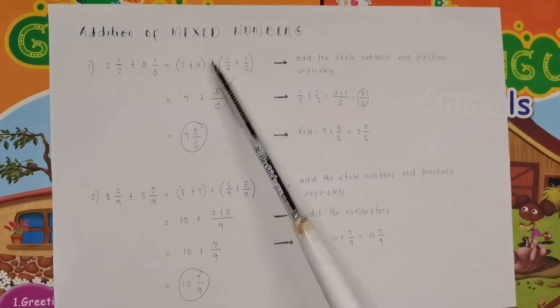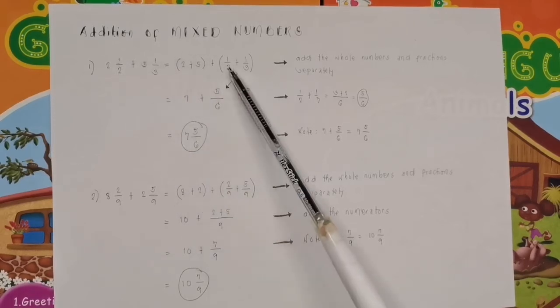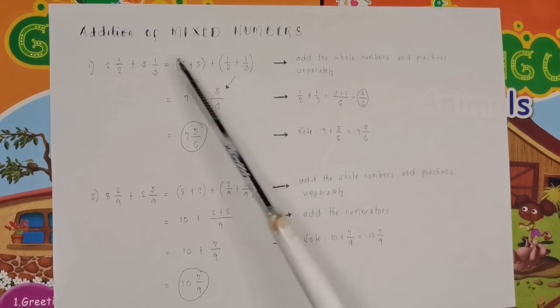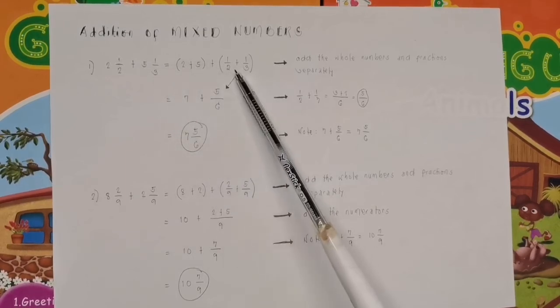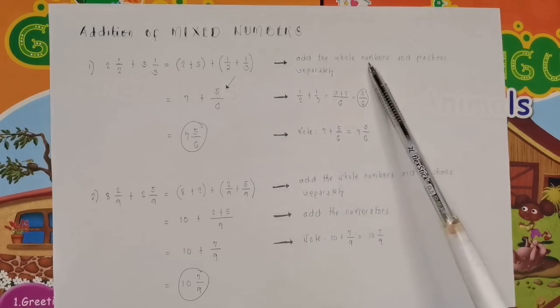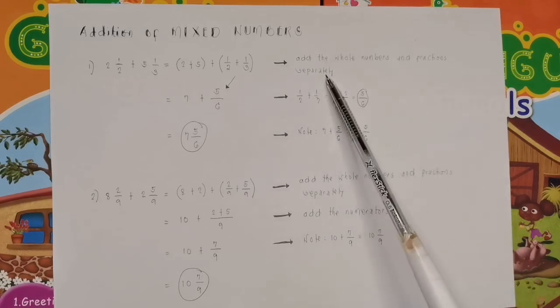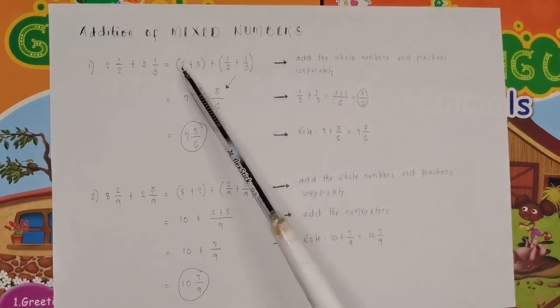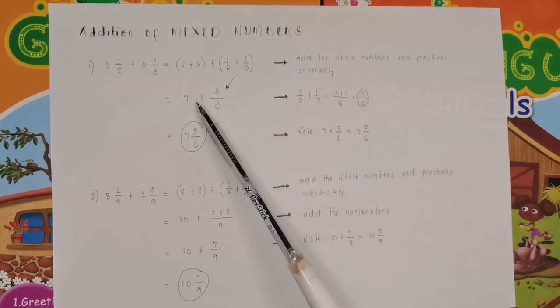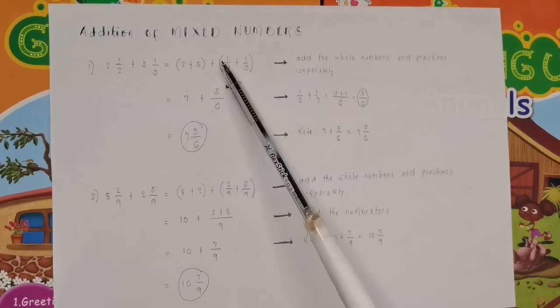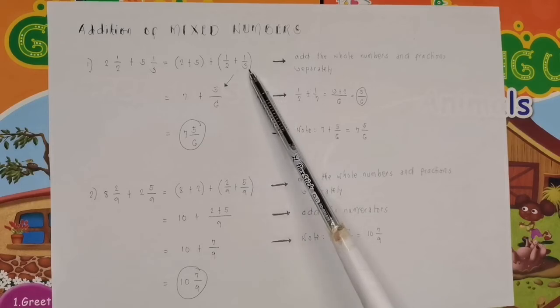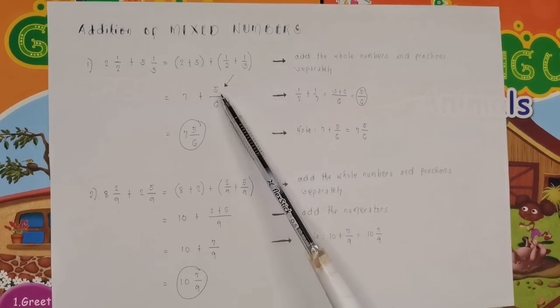So 2 plus 5, plus the fractions 1/2 and 1/3. So again, we will add the whole numbers and fractions separately. Okay. 2 plus 5, that is 7. And then 1/2 plus 1/3, that is 5/6.